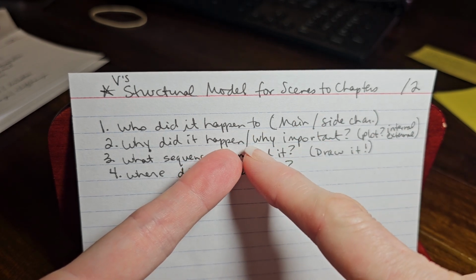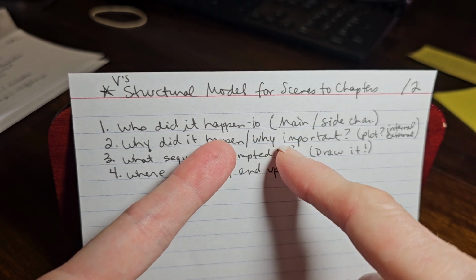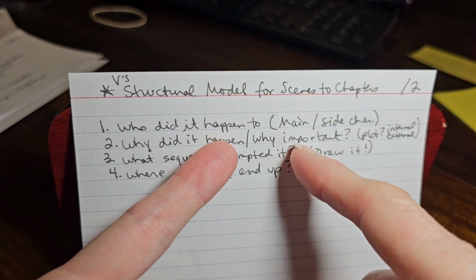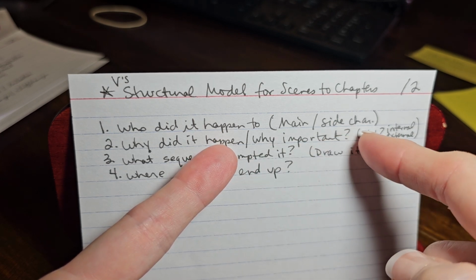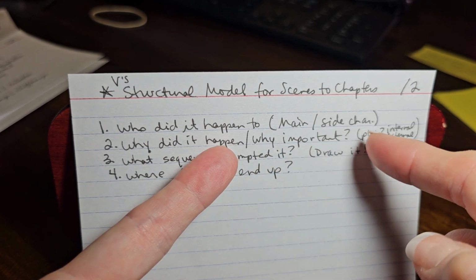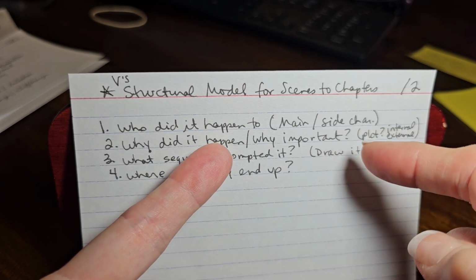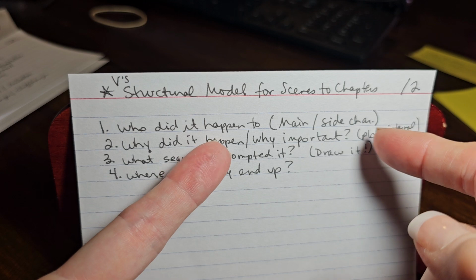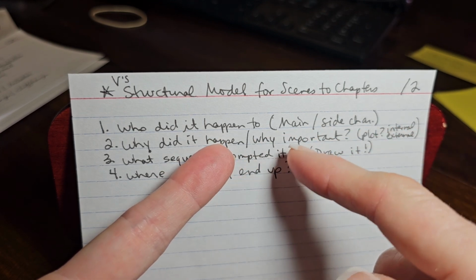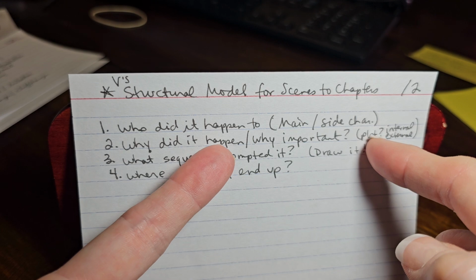What if it's an internal reason? What if the thing that happened is your character realizes, holy cow, my spouse has been lying to me this whole time? And they're going to have to make an internal shift about how they feel about and approach this person who has now lied to them for the last 15 years or whatever. An internal shift is also a good thing that can happen, that can be important.